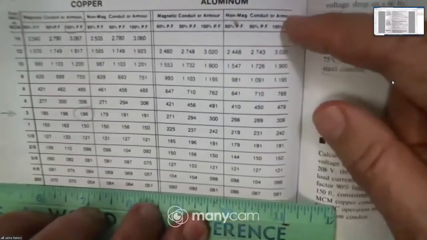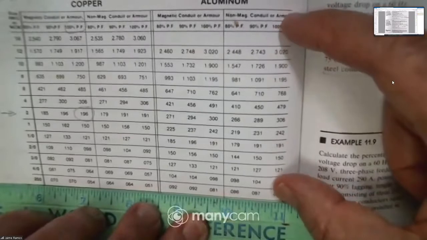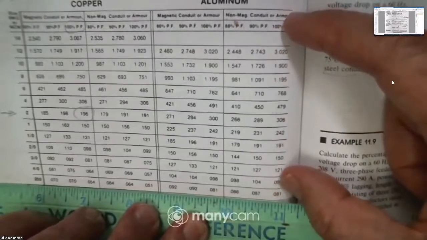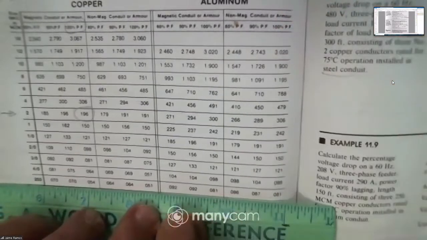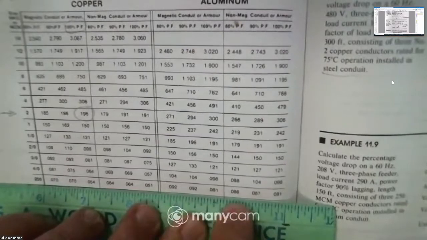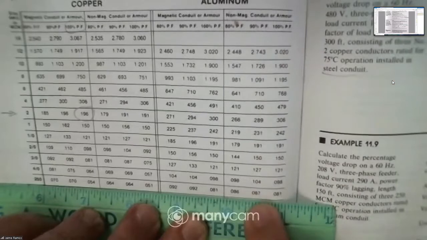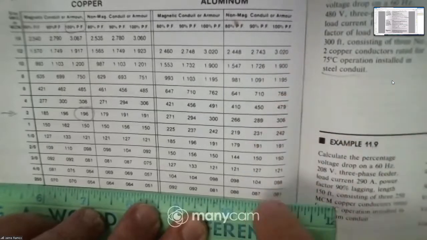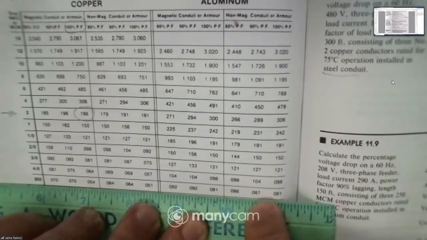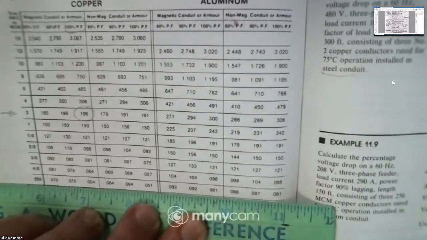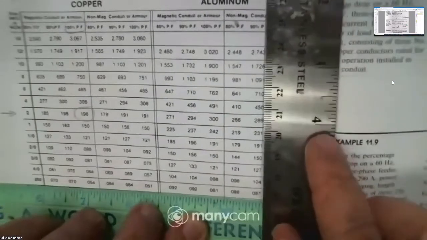So that's on non-magnetic. It makes some difference, look. It does, less voltage drop. Not very much, but it does some. And then power factor 90. So then we are right here.